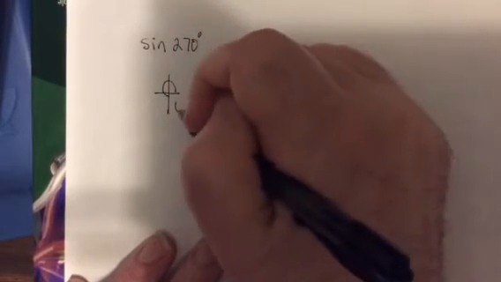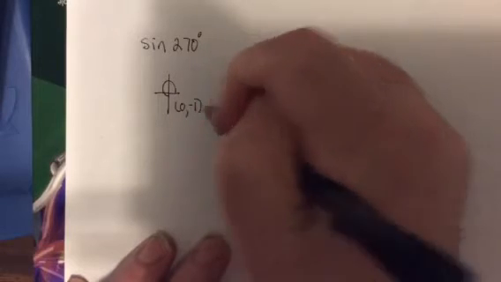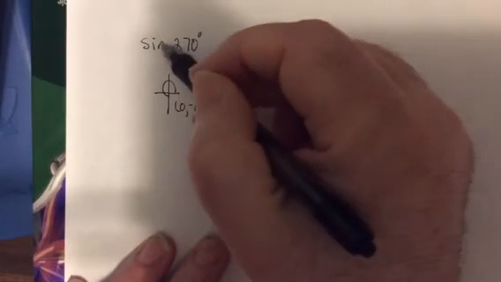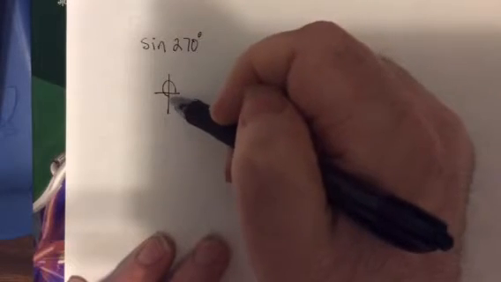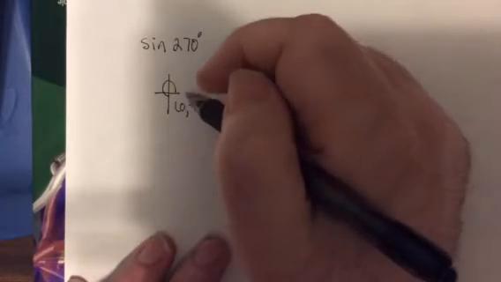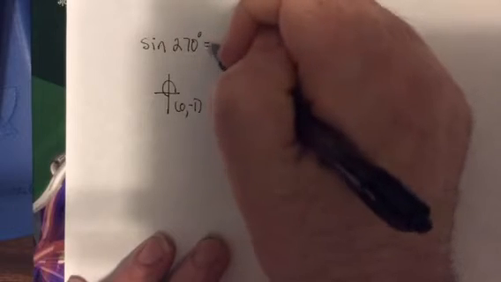sine of 270 degrees? Figure it out right now. Turn it off and then turn me back on. Okay, well, 270. I like to make a little drawing. So the point would be 0, -1. Sine is y over r. Since we picked 1 unit away, r is 1, so it'd be -1, y over r.